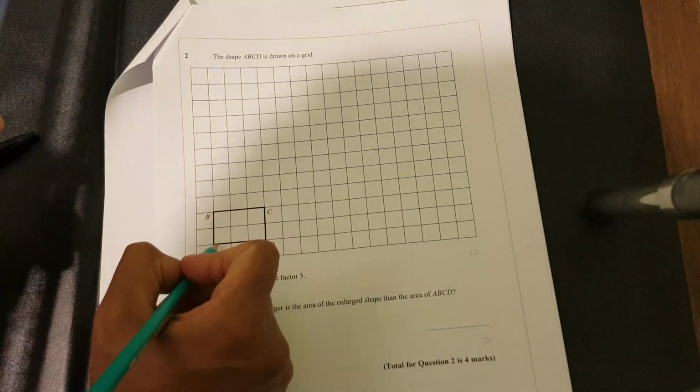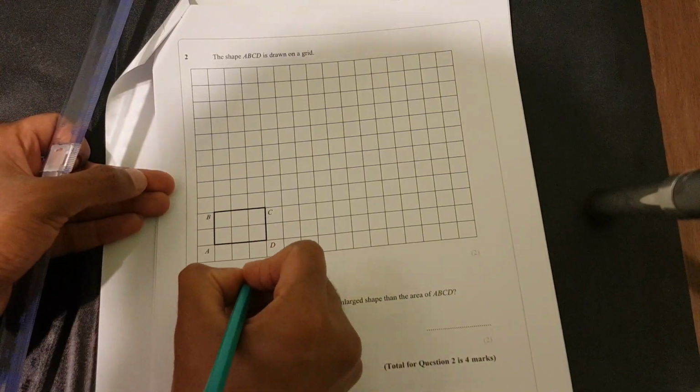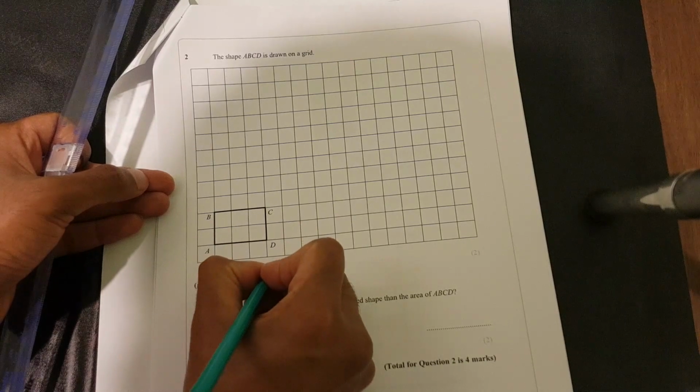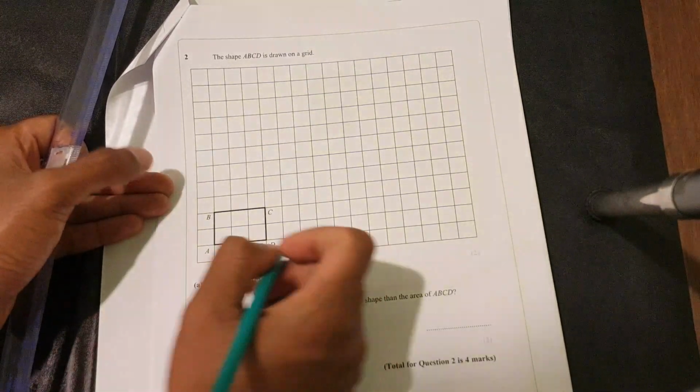So that's 2 times 3 is 6, and 3 times 3 is 9.